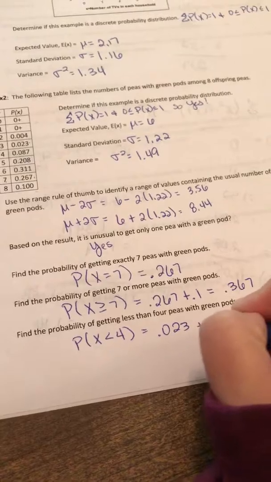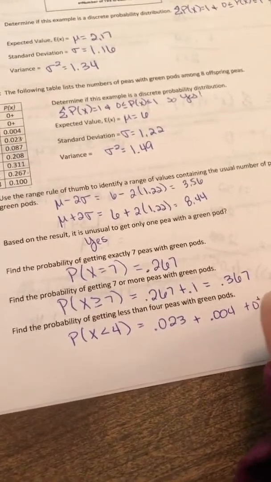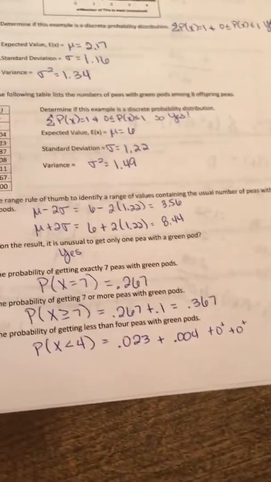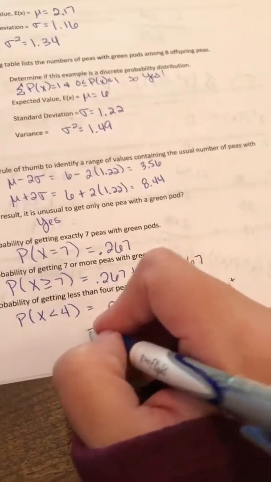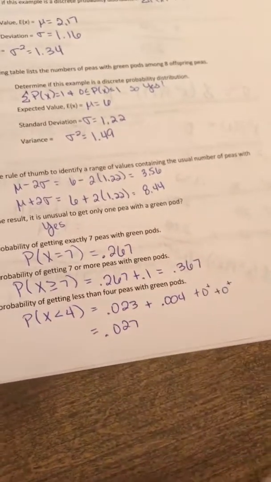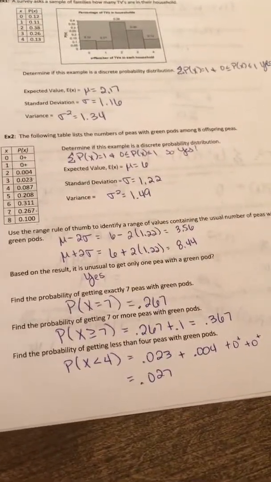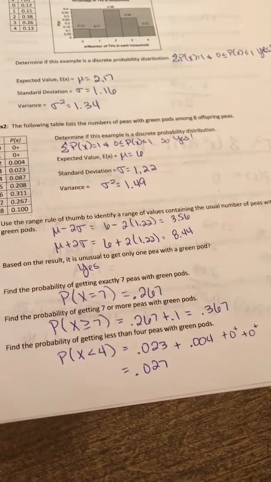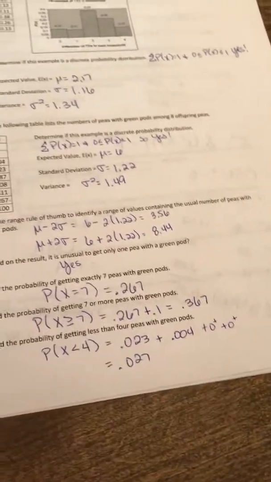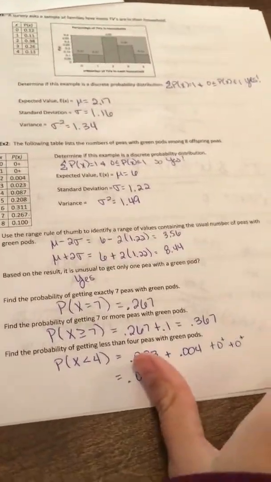plus 0.004 plus the 0 pluses, which are just zeros. We're not going to worry about them. So that one is 0.027. So if you're given a chart to find the probabilities, you just use the probabilities on the chart and you add them together, or you just get the value, and that's how you find your probabilities.